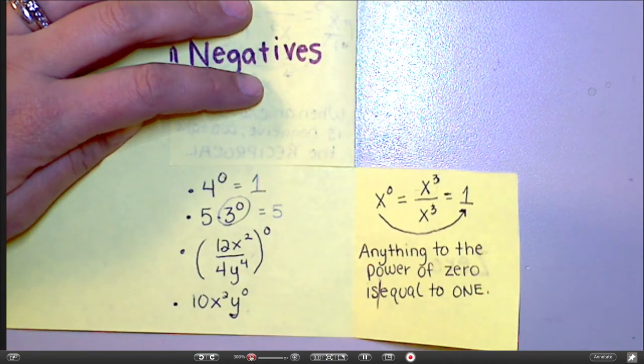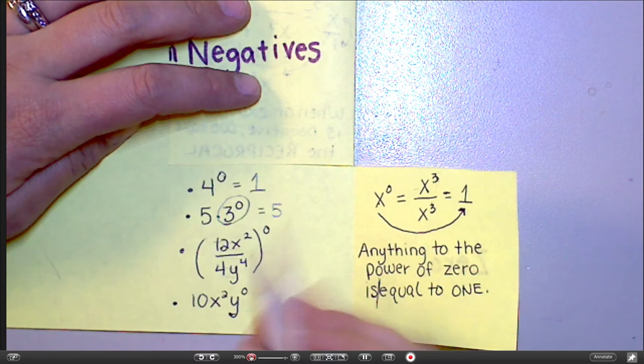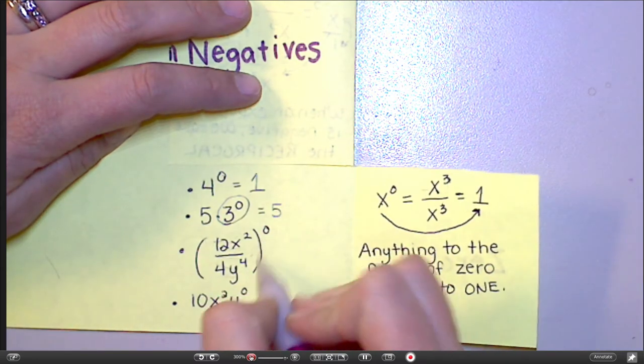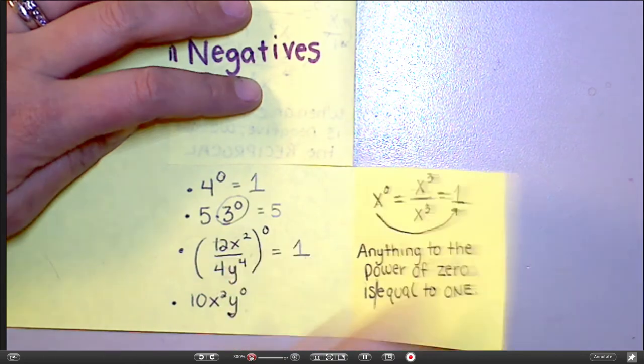That next one looks really scary. Is there some stuff we could do inside here to simplify? Sure, but let's not waste our time, because this whole thing is being raised to the power of 0, which means this whole thing is just equal to 1.